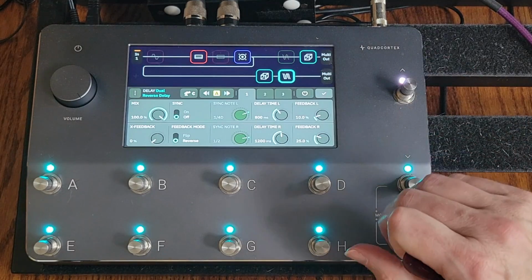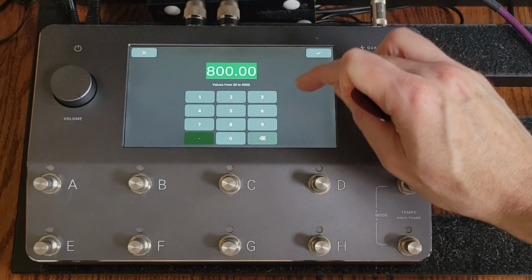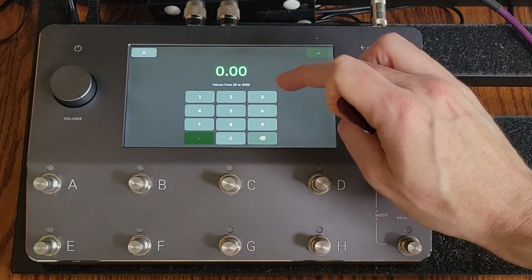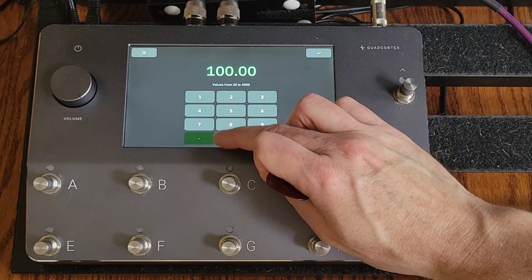So maybe the initial delay is a little too much. Set this down to 500. We'll leave this one at maybe just a double. We'll do 1,000.